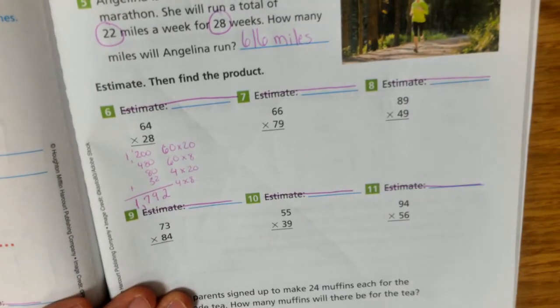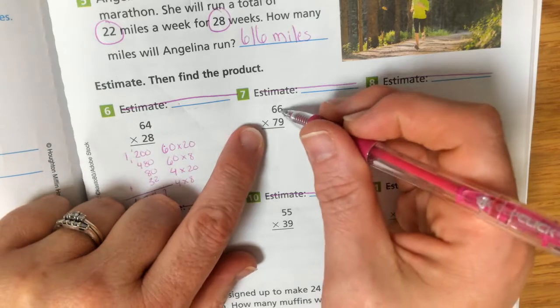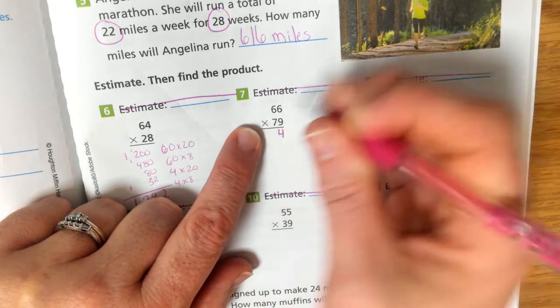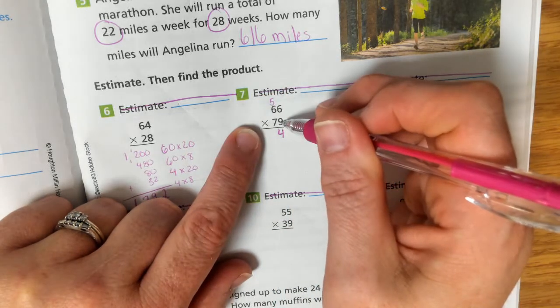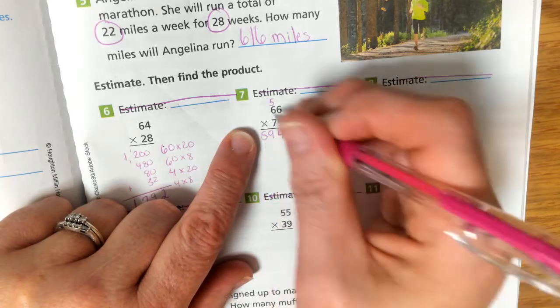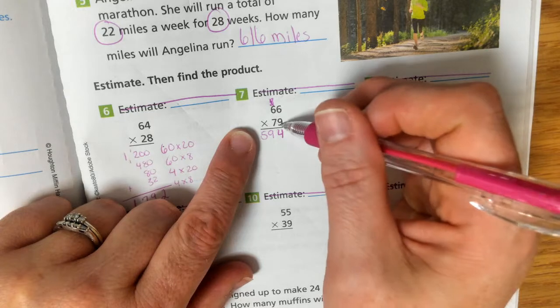All right, next one, I'm going to do the standard algorithm. So, start in our ones place. 6 times 9 is 54. So I put my 4 here and I regroup my 5. 6 times 9, we said 54, plus 5 would be 59. So I did my ones place down here.